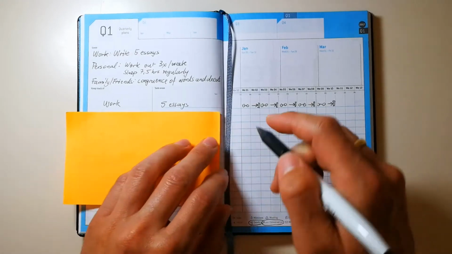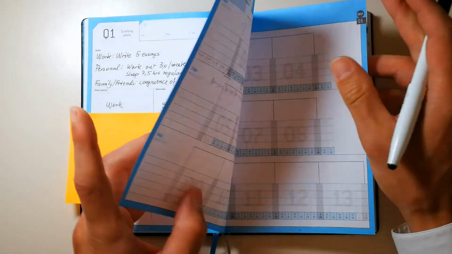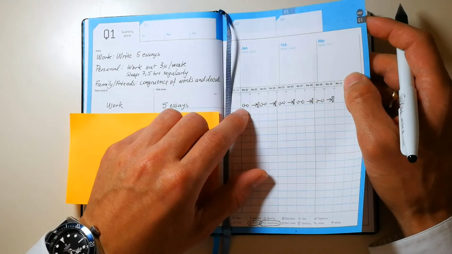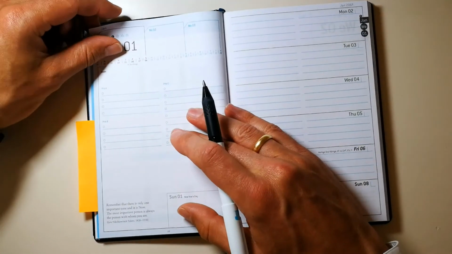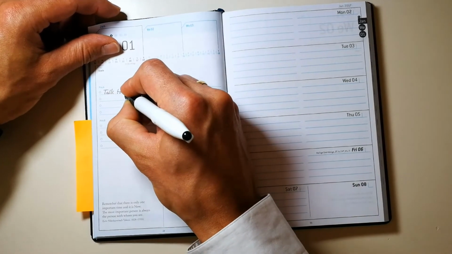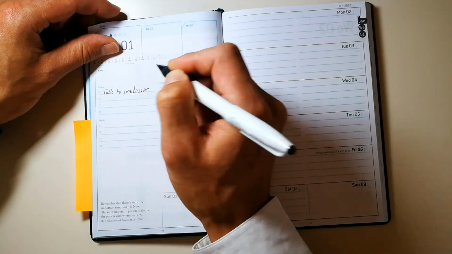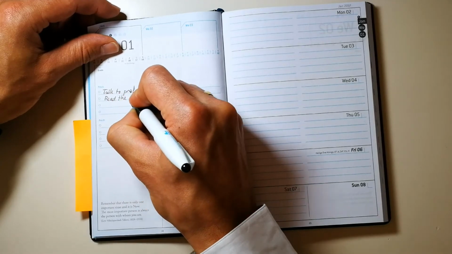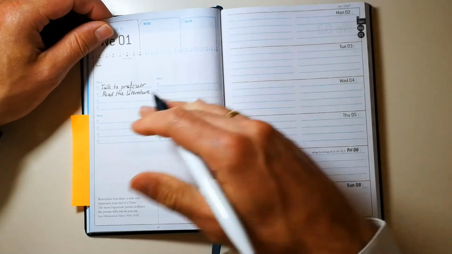Okay, and with these tasks laid down, you can go into your weekly overview and just lay them down. If you know that there's a talk to your prof due, then you put this as a prio A. Okay, and likewise to read the literature. Okay, and likewise with the other weeks.